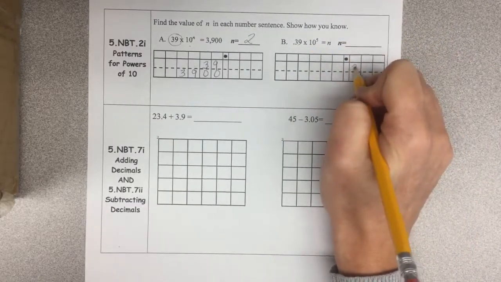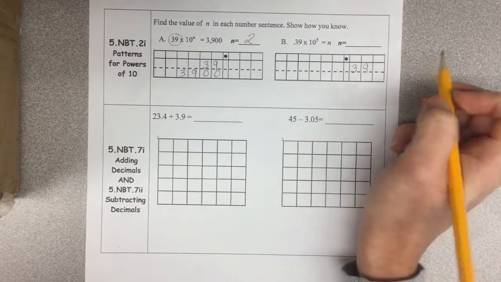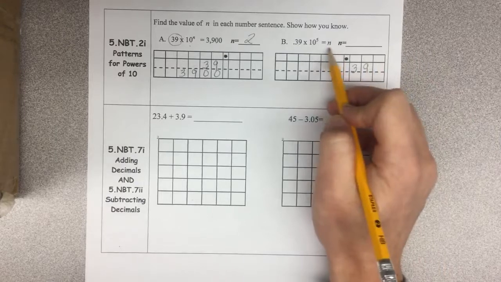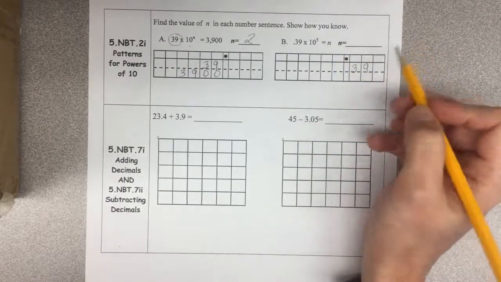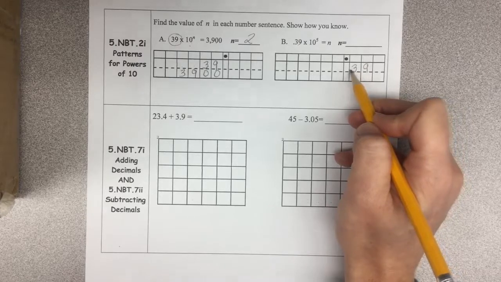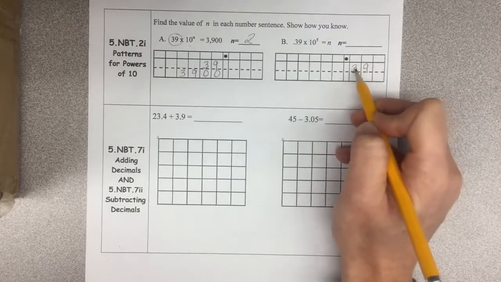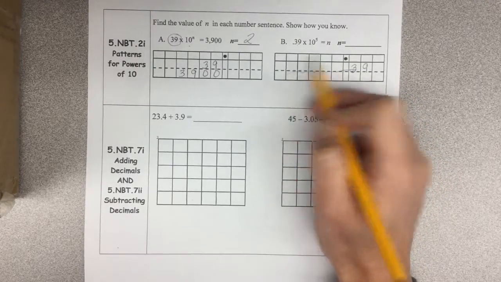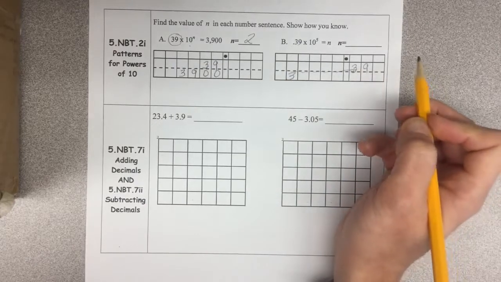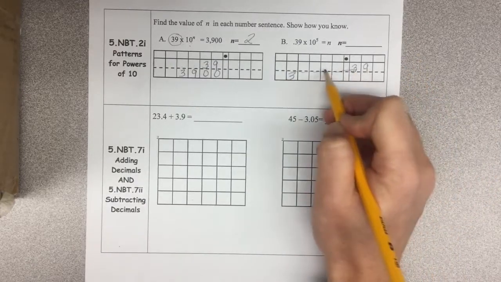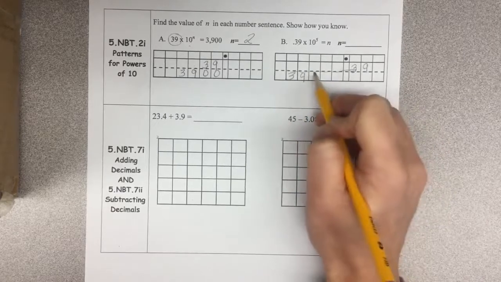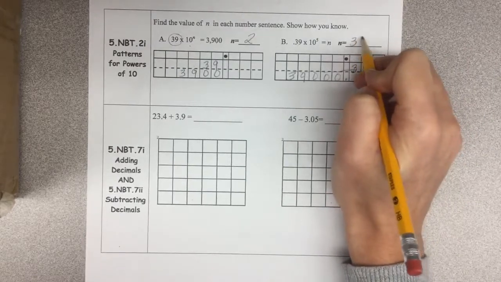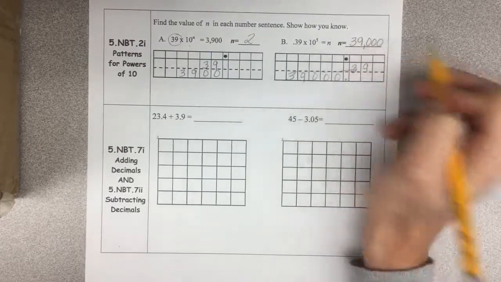Here I have 39 hundredths. And I'm going to multiply by 10 to the 5th power. This time we need to figure out what the number is once we multiply by 10 to the 5th power. Multiplying by 10 to the 5th power means that each of my digits just shifts 5 times. 1, 2, 3, 4, 5 times to the left on the place value chart. The 9, 1, 2, 3, 4, 5 times, and we will plug in zeros to hold our places here. So 39,000 is what n is equal to.